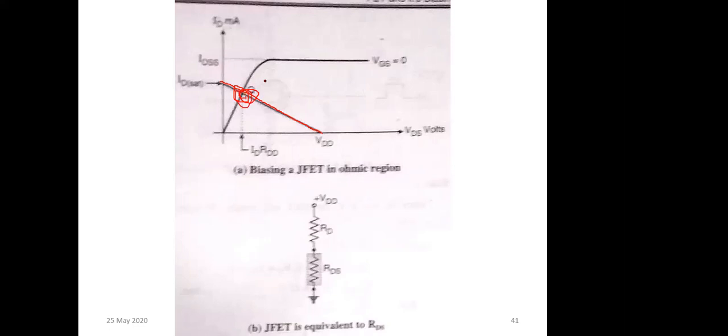So what you can see here is we are operating in the ohmic region. The FET will offer some resistance according to this line, because this line shows VDS and ID. The resistance RD is delta VDS by ID, so VDS by ID gives some resistance, shown as a variable resistance over here.